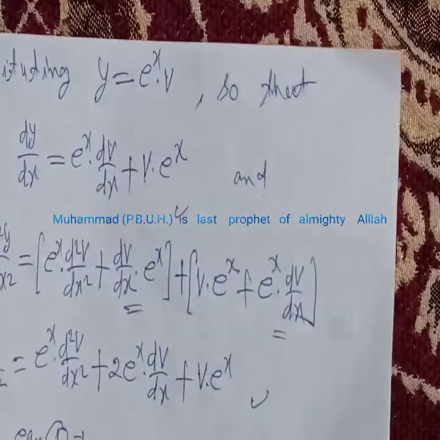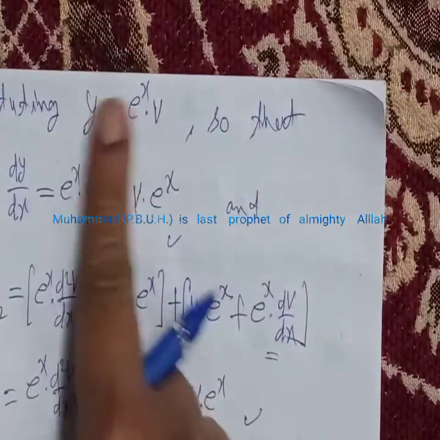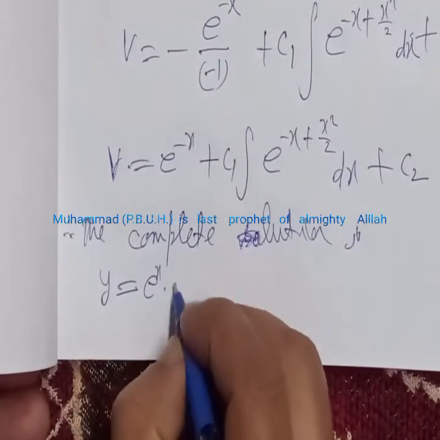When we substitute this value, y is equal to e to the power x into v.